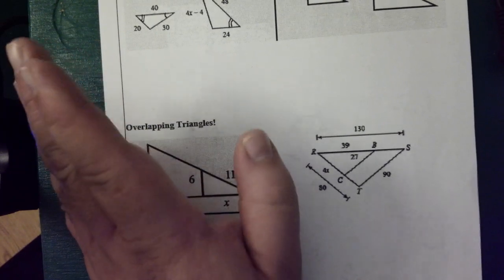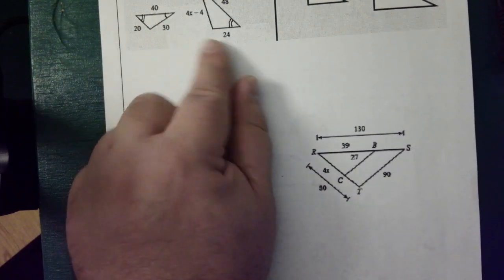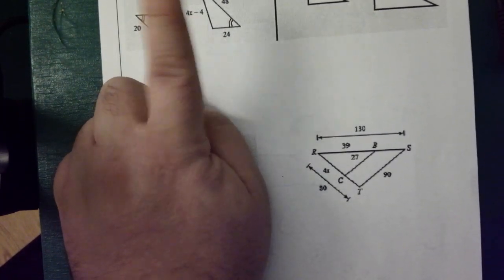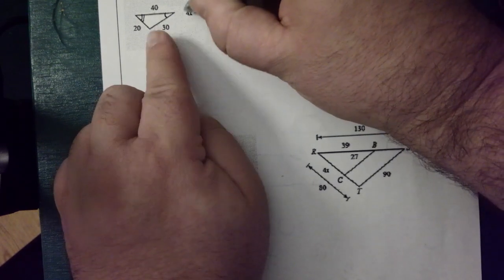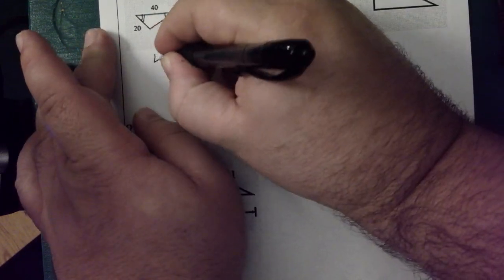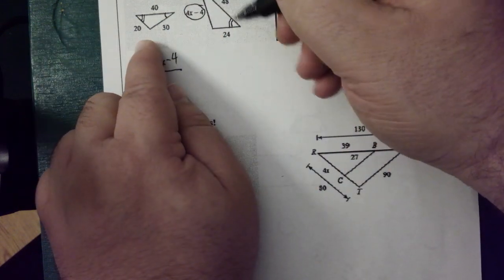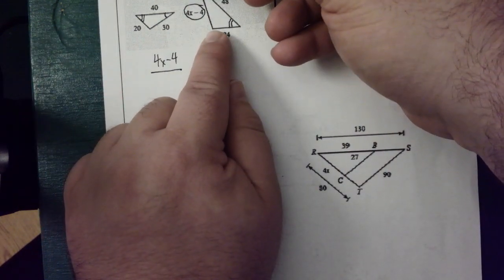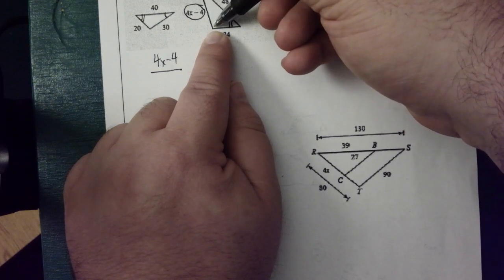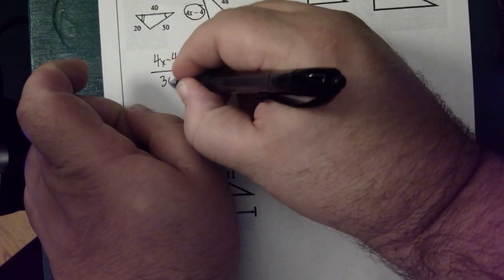Now, real quick, since we're going to find x, we have to use this side. So I'm going to make my proportion 4x minus 4. That's going to go over the corresponding side over here. Now, 4x minus 4 is between the 1 arc and the no arc. So that would be 30 on this one.